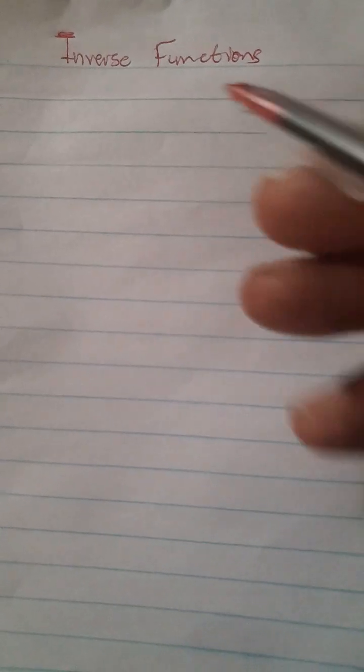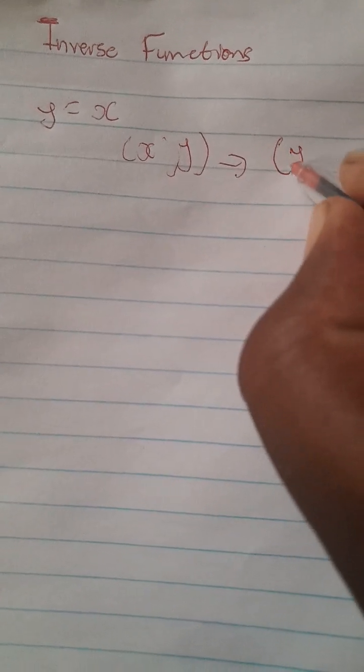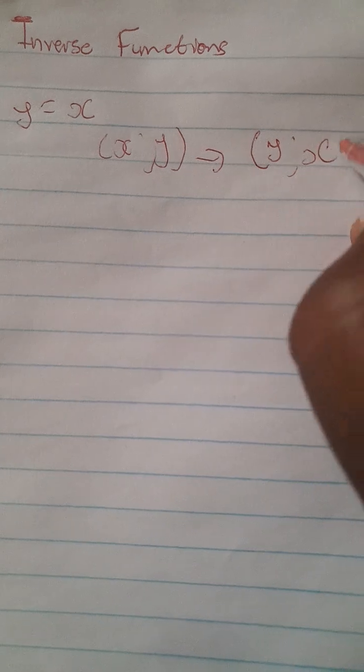Remember, guys, what I told you about the inverse. When we talk about the inverse, what is an inverse? Remember, in our previous video, I said that we are talking about the reflection about y equals x, where your coordinates will be swapped, where x is replaced by y and y is replaced by x.